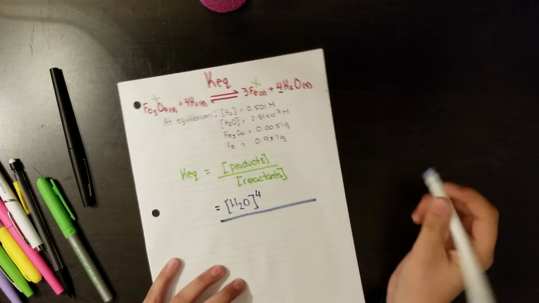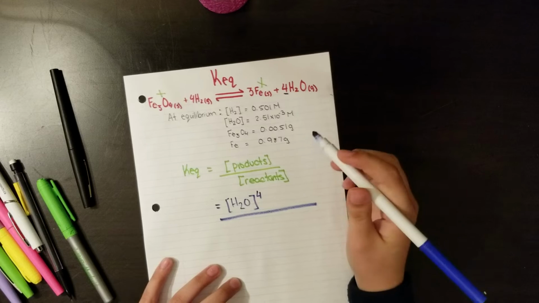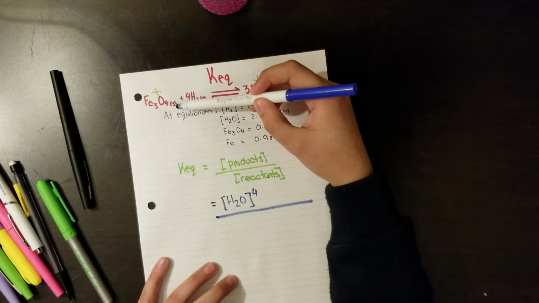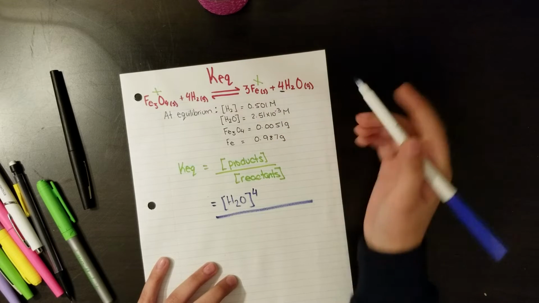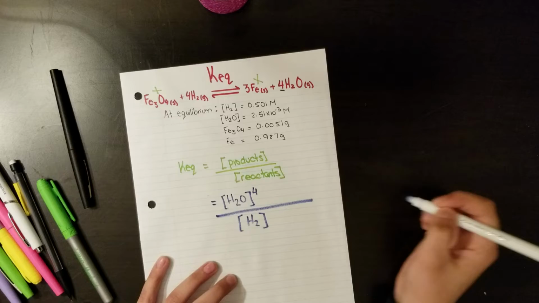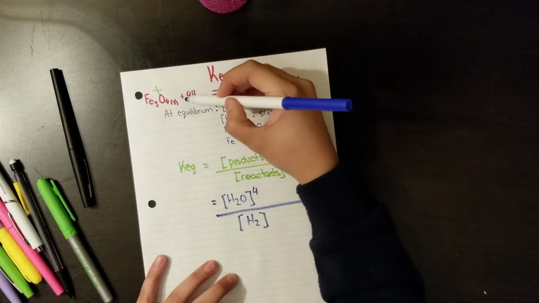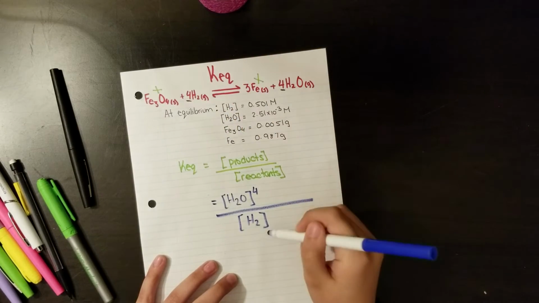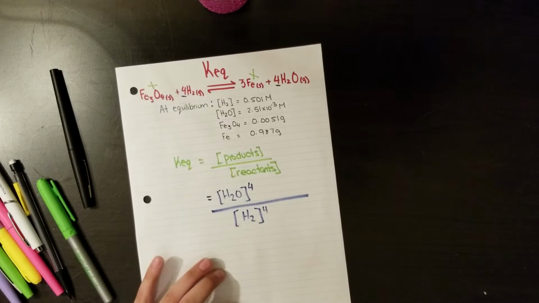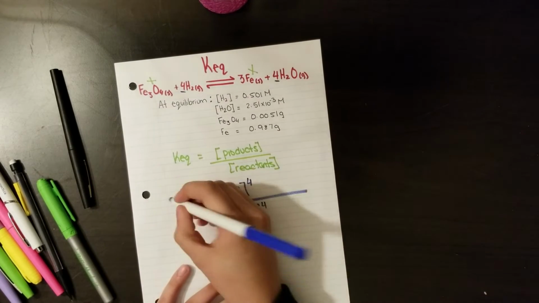And it's all going to be divided by my reactants. For reactants, I only have my H2. I'm not going to include this because this is a solid. So I have H2. Now I'm going to look at my coefficient and make it the power in my KEQ. So this is going to become the exponent of 4 as well. So that's my KEQ equation now.